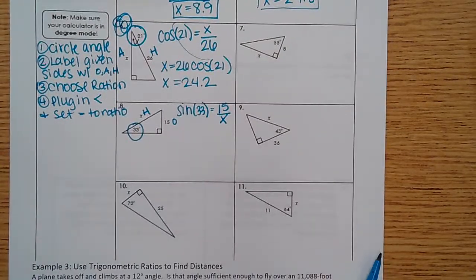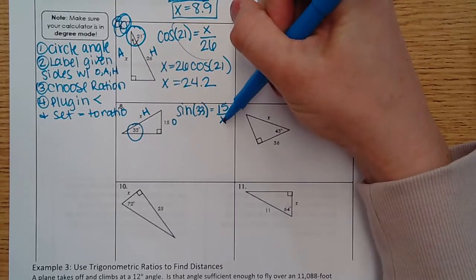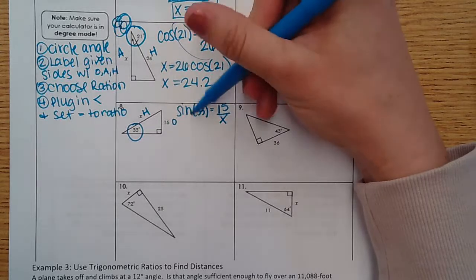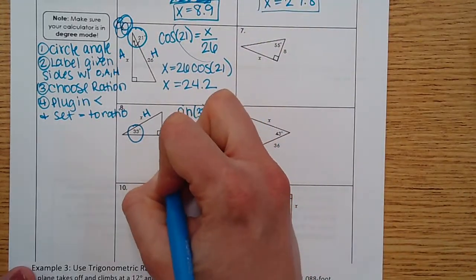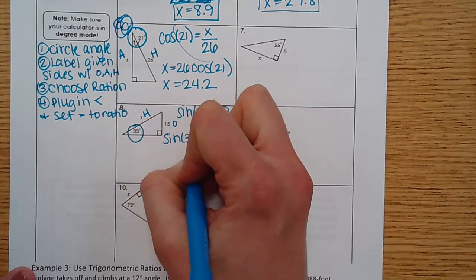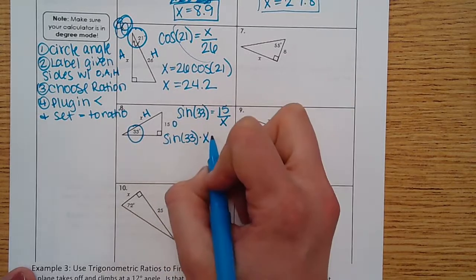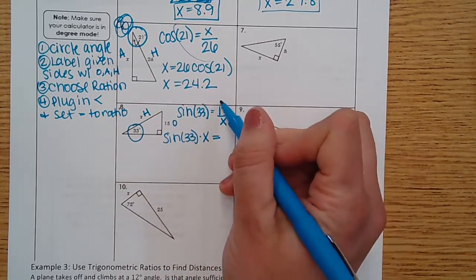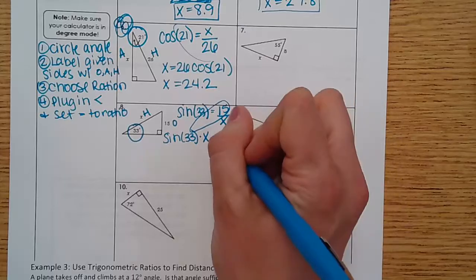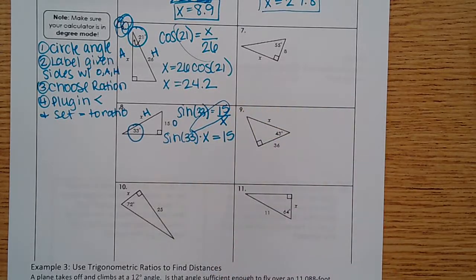First, let's figure out why this one is different. This time, our X is on bottom. Why is that tricky? When I multiply across, I get the sine of 33 times X is equal to 15 times 1. Now, we don't have X alone like we did before.